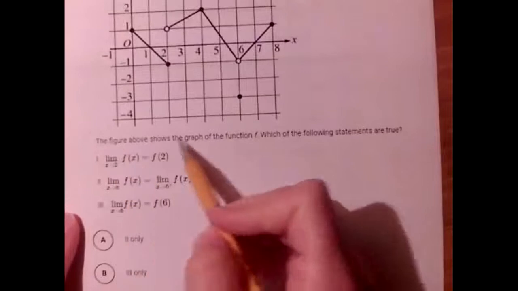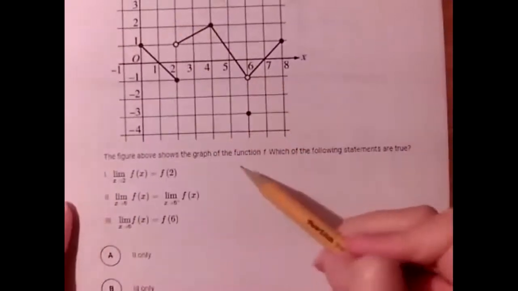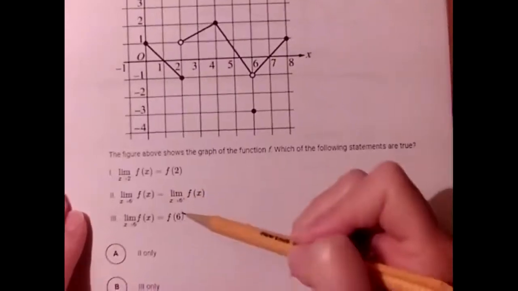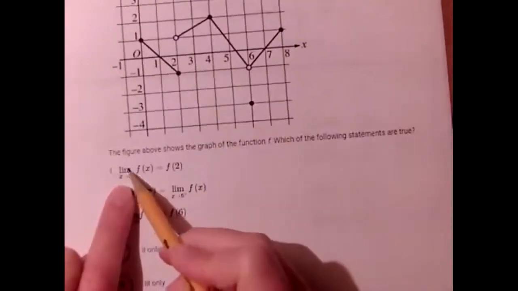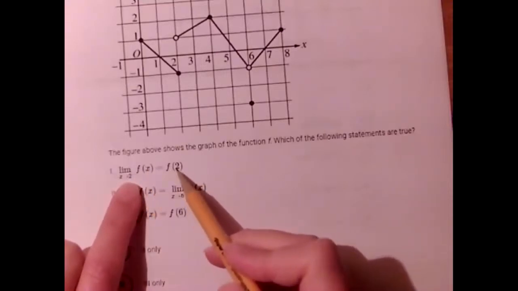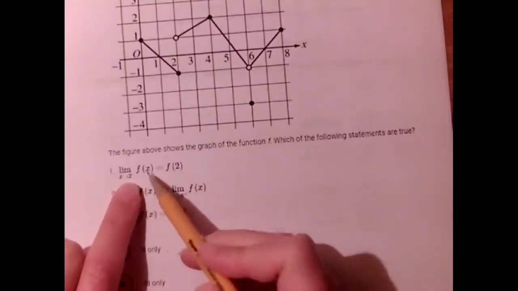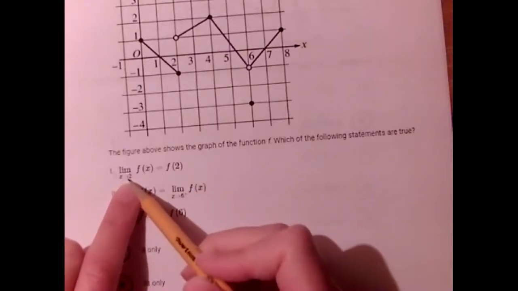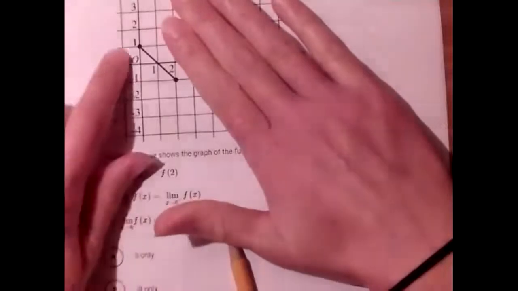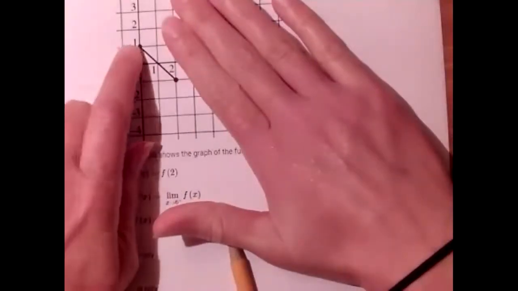All right, figure above shows the graph of a function f. That's kind of how all these are starting here. Which of the following statements are true? Well, let's just go through each of them and see if they're true or false. Limit as x approaches 2 from the left of the function equals f of 2. All right, well, let's just do each of those and see if they equal each other. We're approaching 2 from the left. So we want to ignore all of this. We just want to approach 2 from the left.